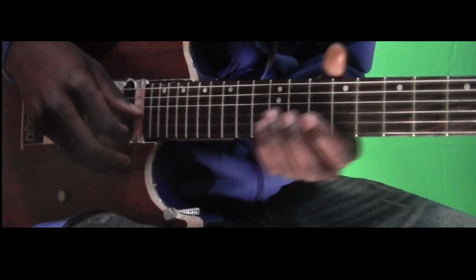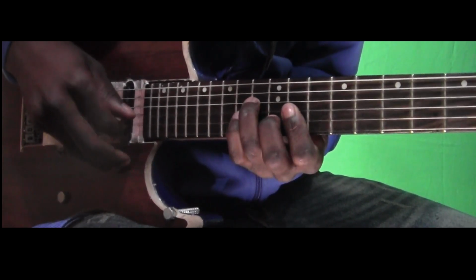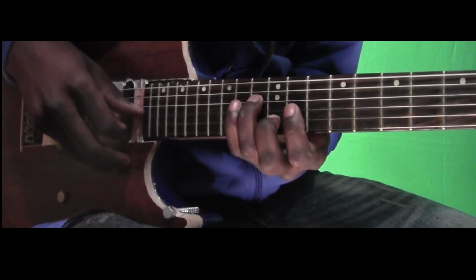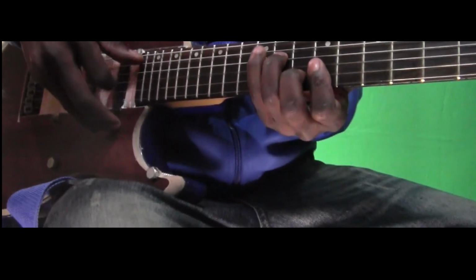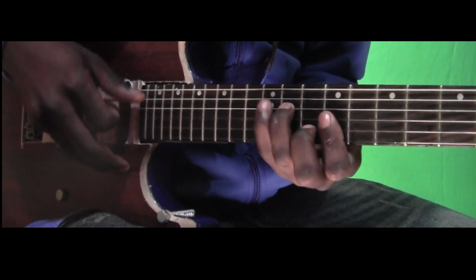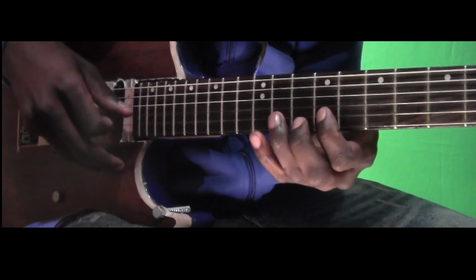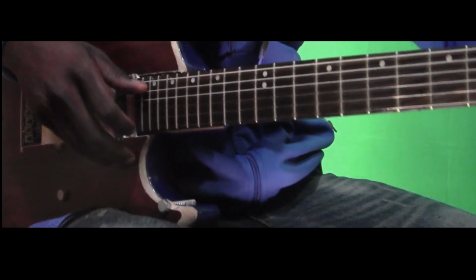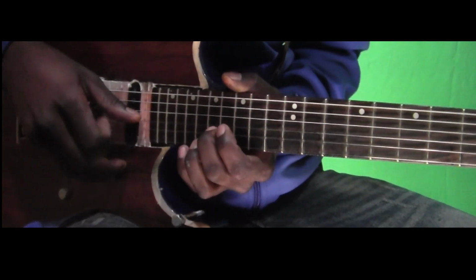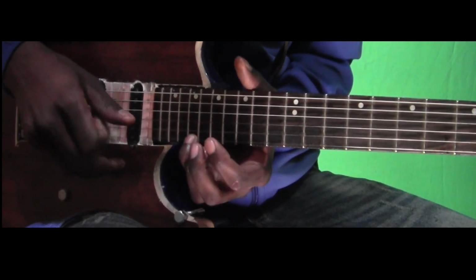Okay, so now let me just play it slower now. Okay, so now we have to go to the other style that he also introduced in his solo part, was this chord here. String number 2, string number 1, string number 4.